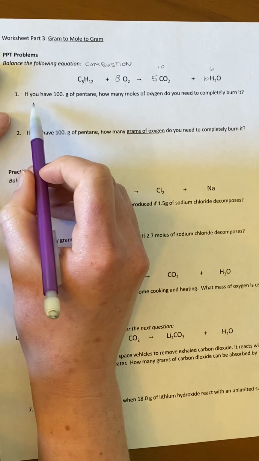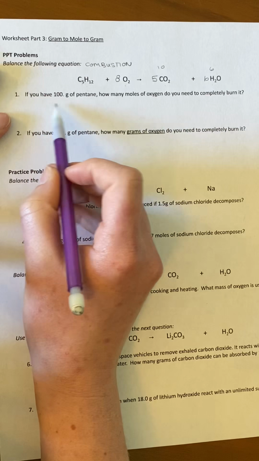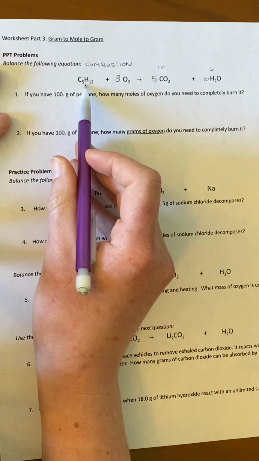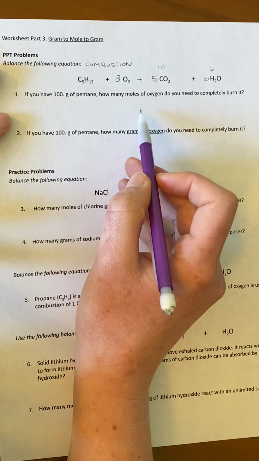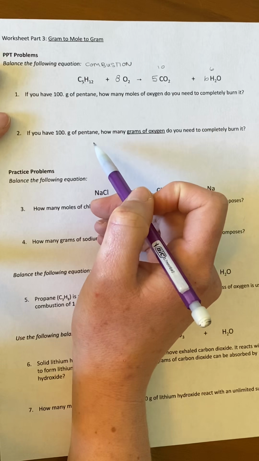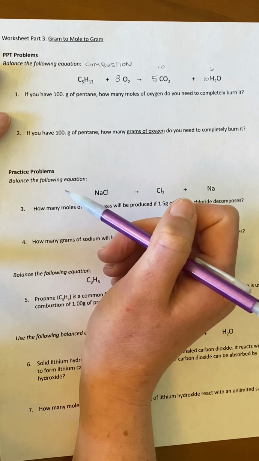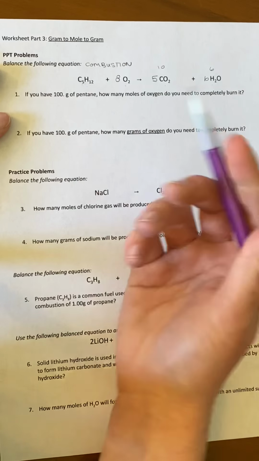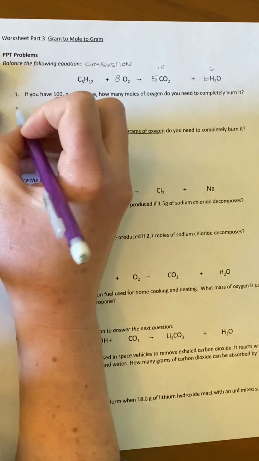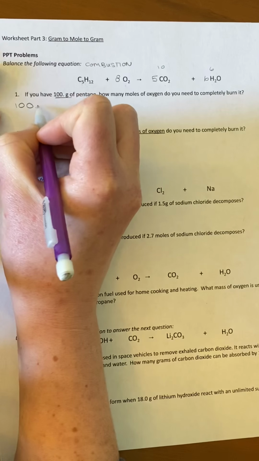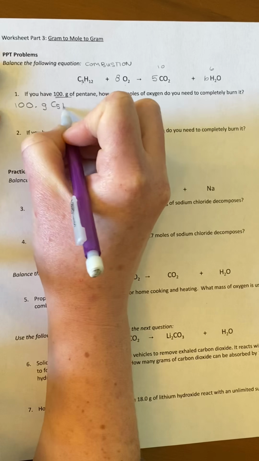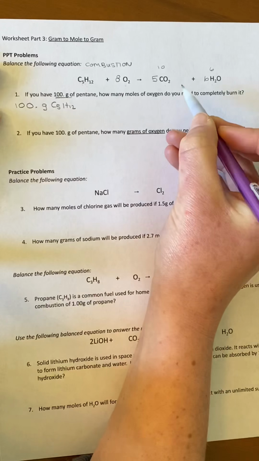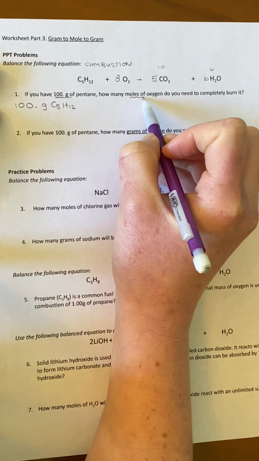Time to look at our question that we have. So if you have 100 grams of pentane, which is going to be the C5H12, how many moles of oxygen do you need to completely burn it? Just like with our mole-to-mole problems, just like with our Oreo stoichiometry problems, we always want to start with our given. So we're going to go ahead and start with 100 grams of C5H12. Eventually, we want to get to moles of oxygen.